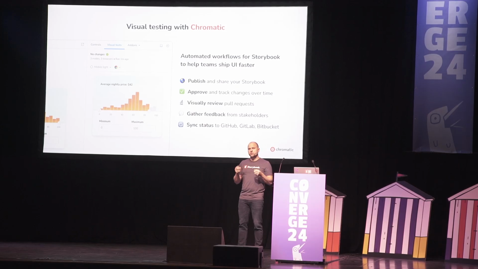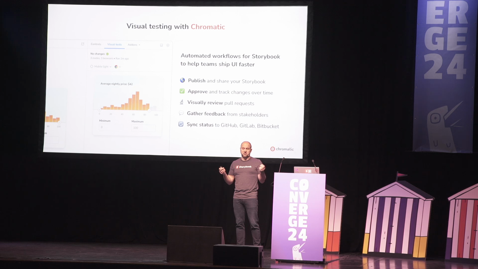In fact, we've extended this to a visual UI review workflow, which is like code review on a pull request on GitHub, for example, but visually. We take your main branch and your feature branch, and put them side by side. We show you all the screenshots of the things, and we highlight what's changed.